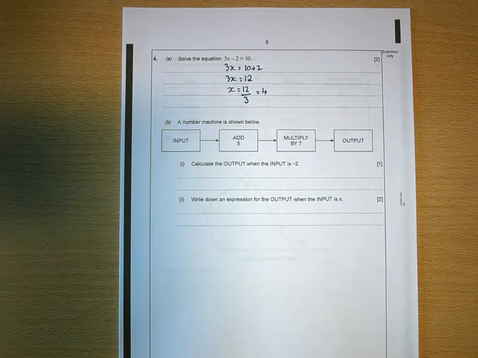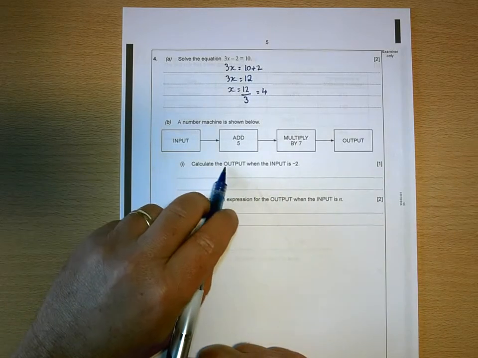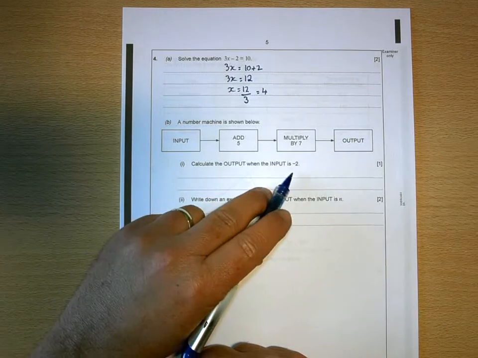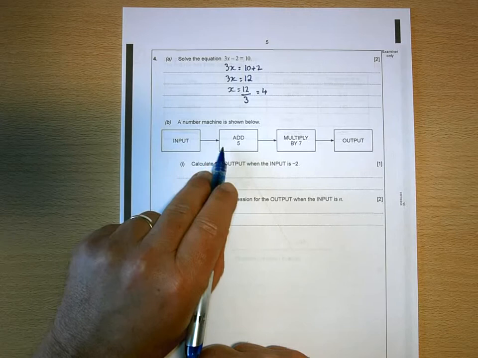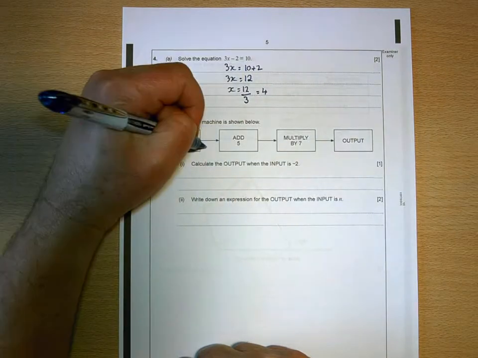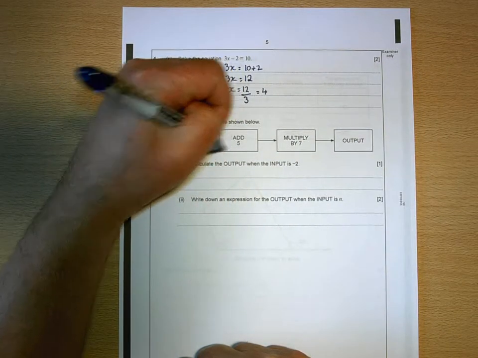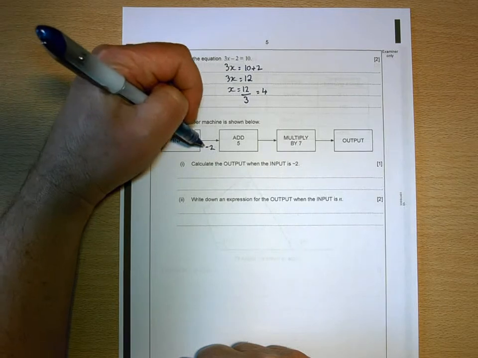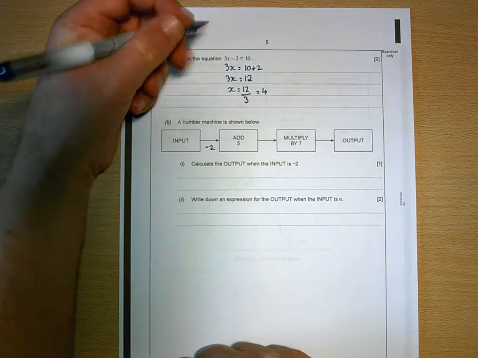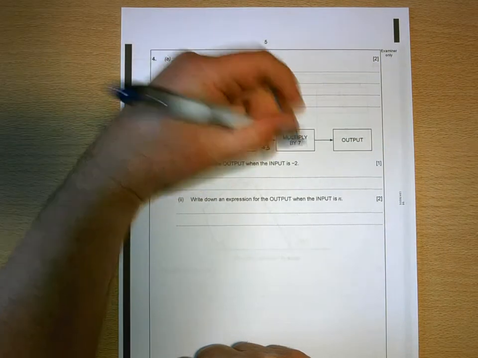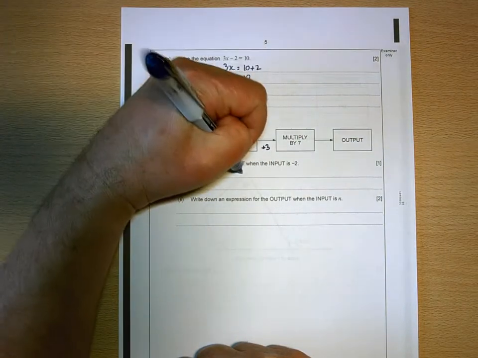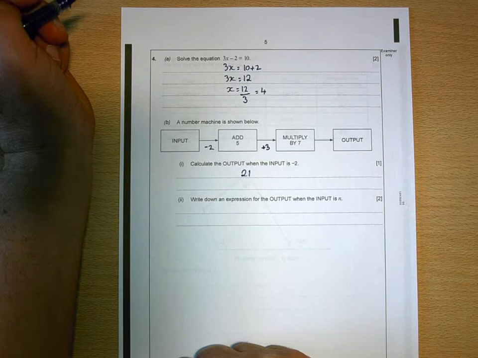A number machine is shown below. In, add 5, multiply by 7, out. So calculate out when the input is -2. So you're going to do -2, you add 5 to that, it's going to take you from -2 up 5 places on the number line, which will take you to +3. You're going to multiply by 7 and you're going to get 21.